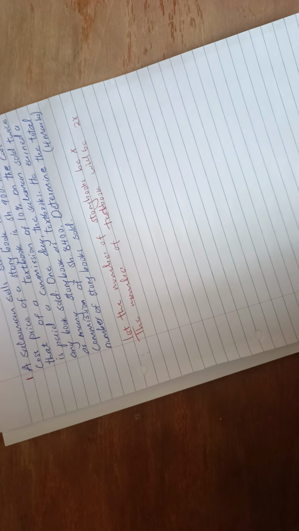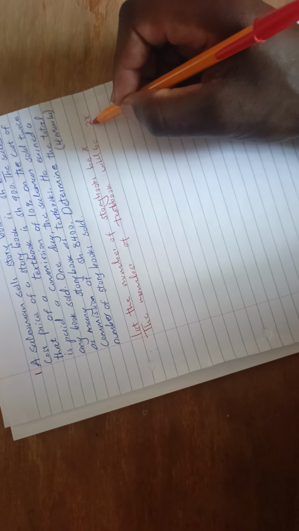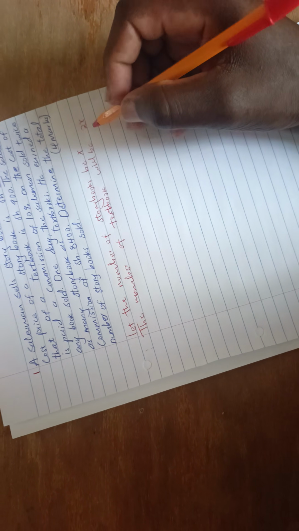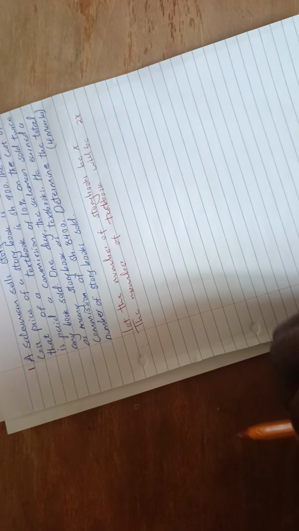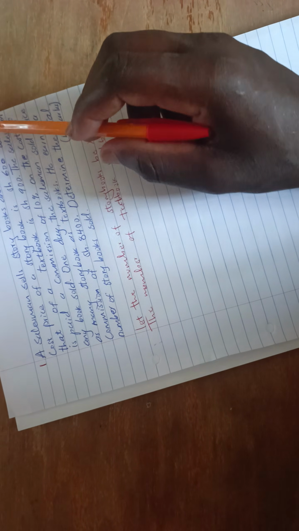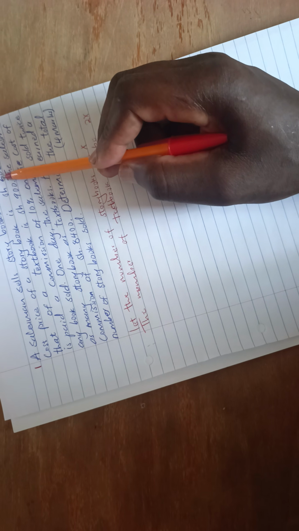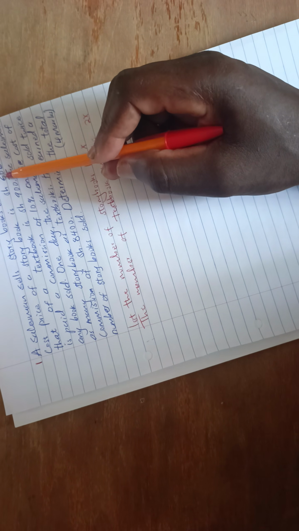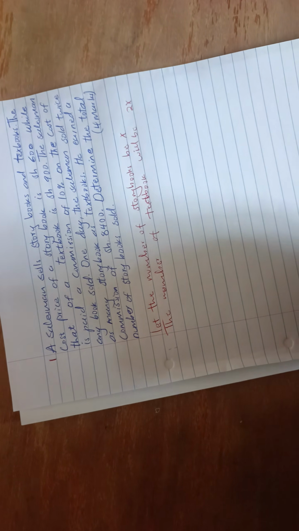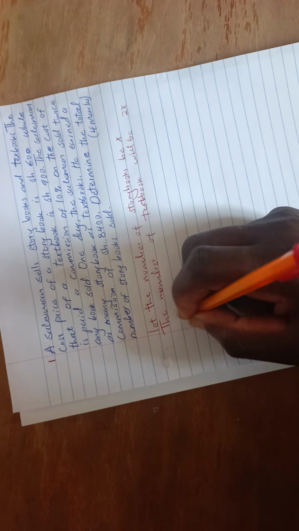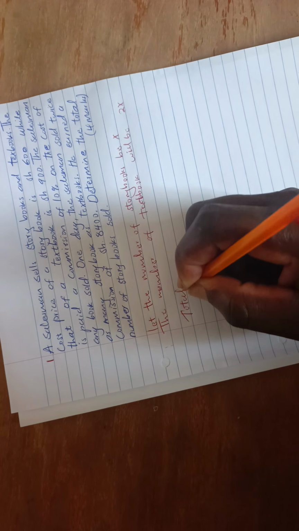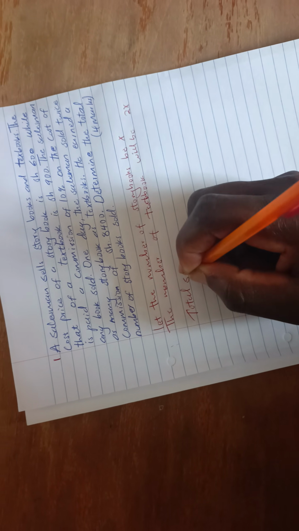We are told that the cost of a storybook is 600, while the cost of a textbook is 900. Now we can find the total sales.